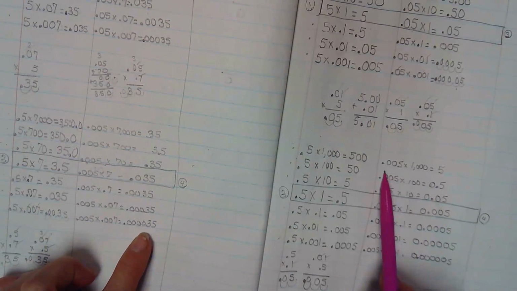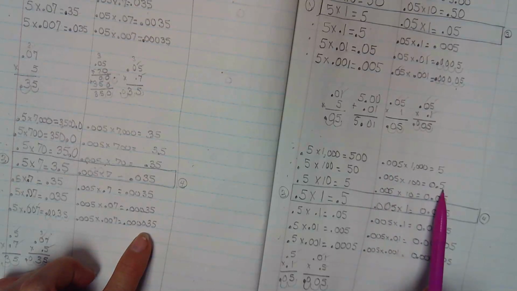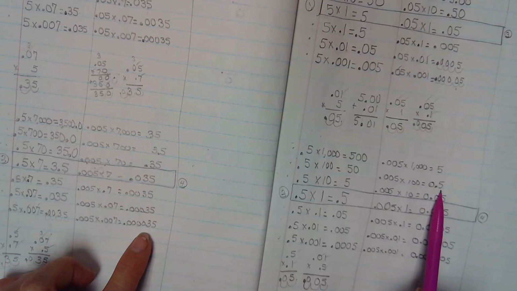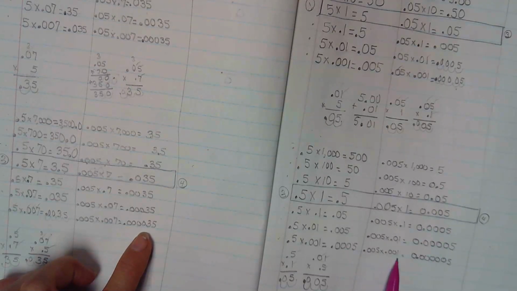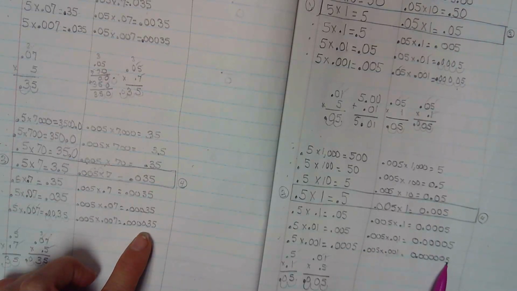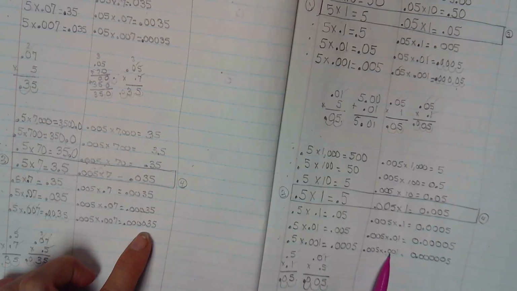Look at this, only had 3 decimals in the multiplication problem, and so it ends up being 5 tenths. Down here, we had 6 decimals in the multiplication, and it came out to be 5 pieces out of 1 million. Really small amount. We are taking small amounts of small amounts.